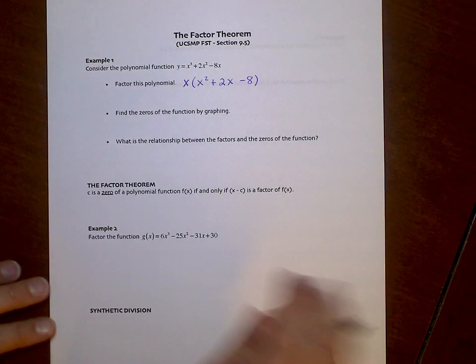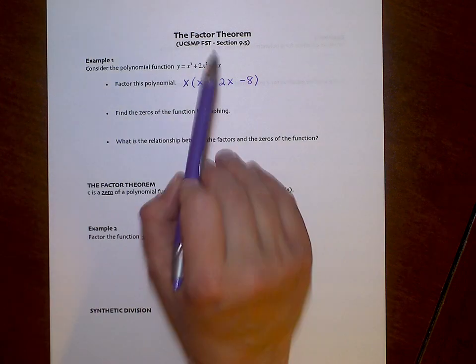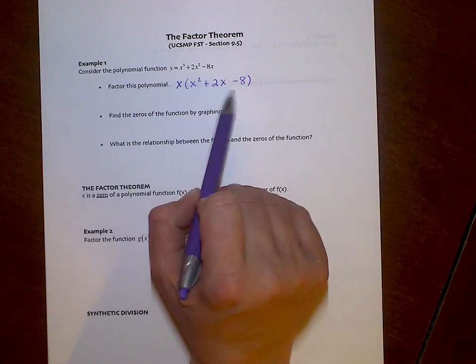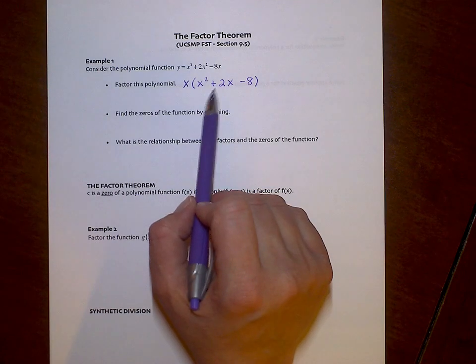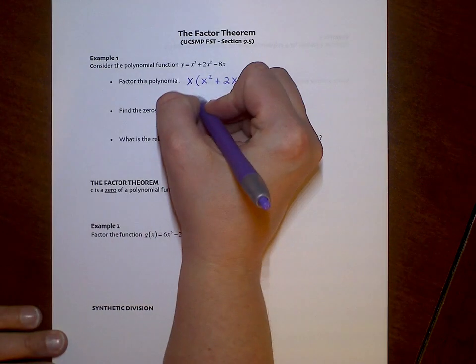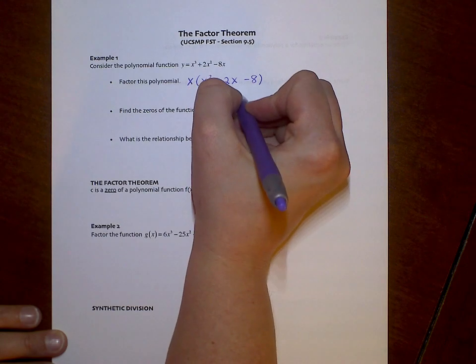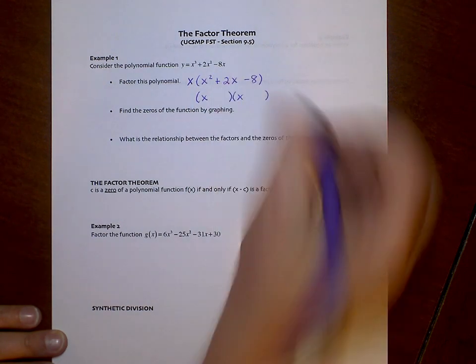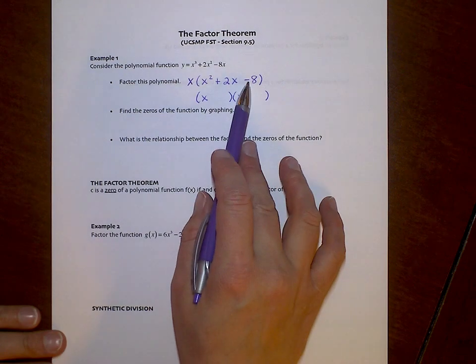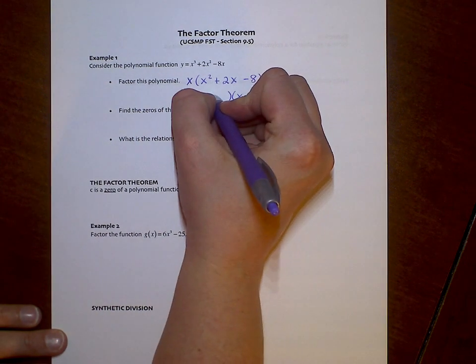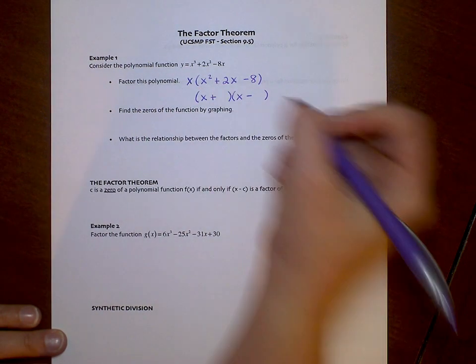But then, as always, we want to see if there's any further we can go. We want to look at this polynomial here and ask ourselves if this can be factored further. Well, this is a trinomial, and so I'm pretty sure, as long as I can find the right pair of numbers, I can factor it this way. I'm trying to multiply to make a -8, so I know I'm going to have to use one positive and one negative number.